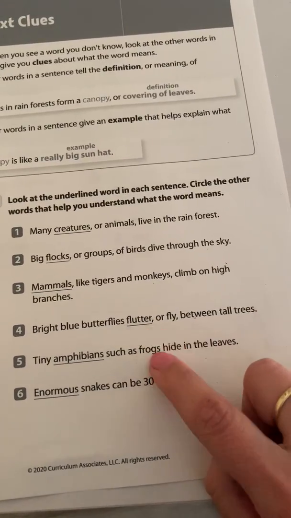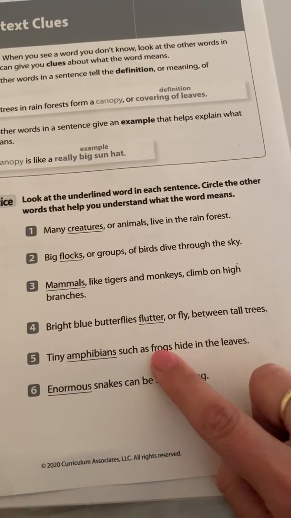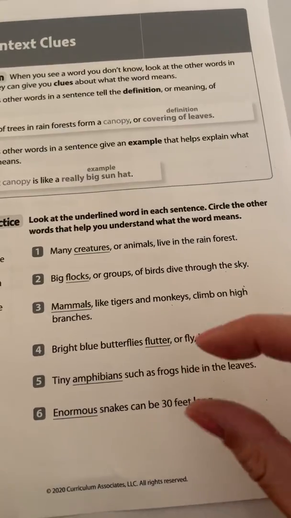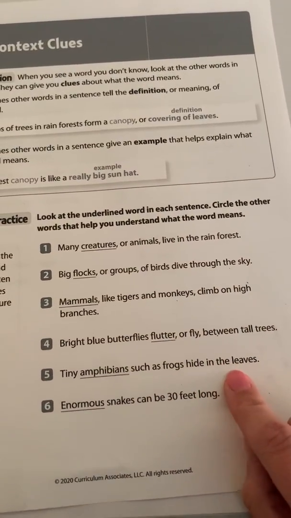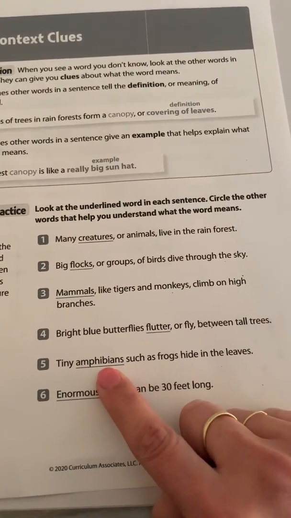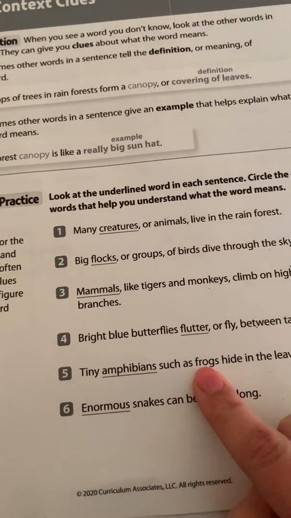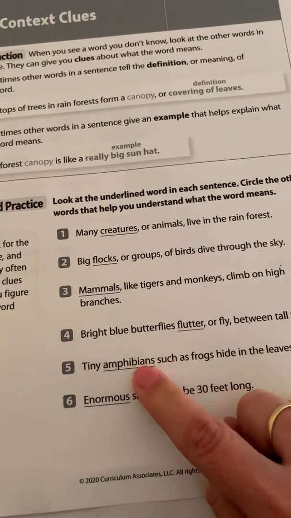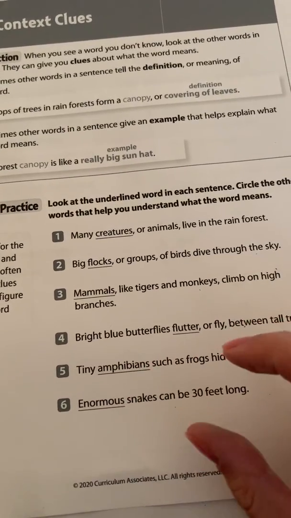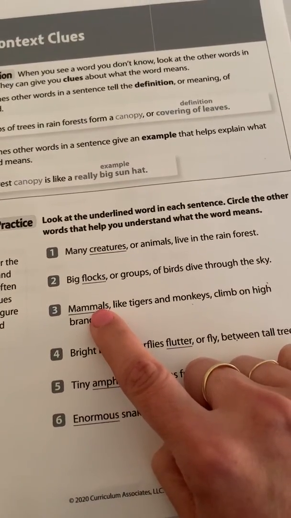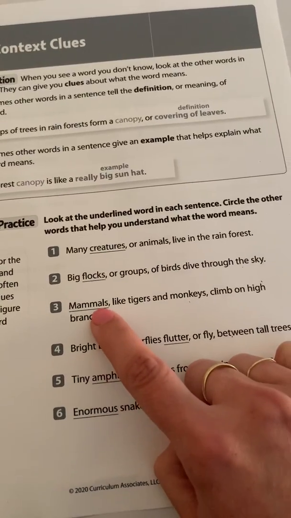Yes, the word frogs. That will help me. So tiny amphibians, so I'm picturing a tiny frog hiding in the leaves. So an amphibian must be a word that describes frogs. And if I looked it up, I would know that amphibians is a word like mammals. It's a category of animals.